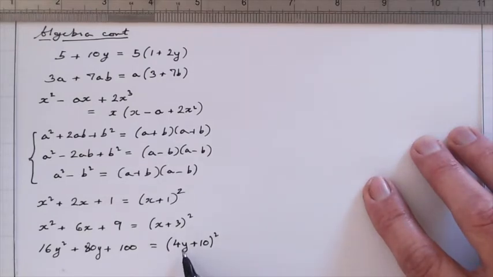Which then you can just check. It's easier once you've written it down to go back and say, yes, that does make sense. 16y squared, 40y twice is 80y, and then 10 squared.